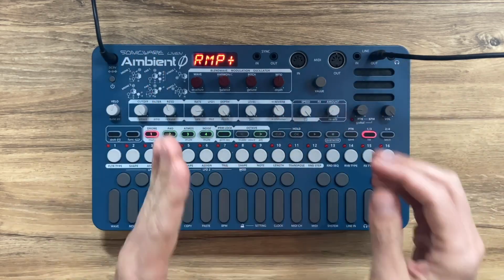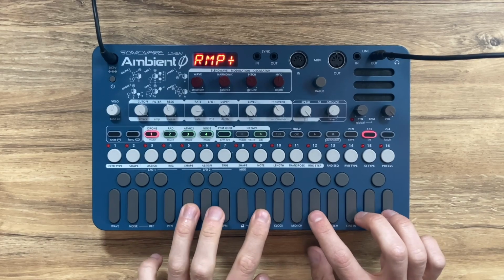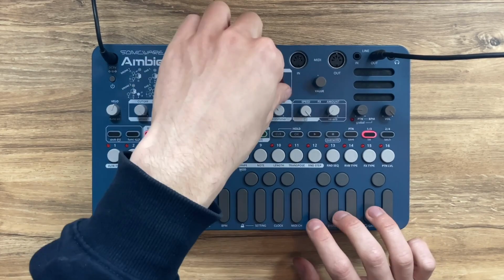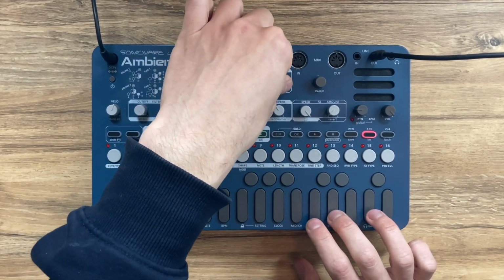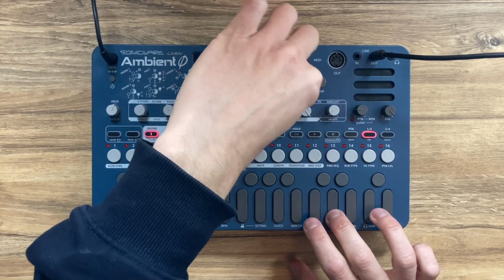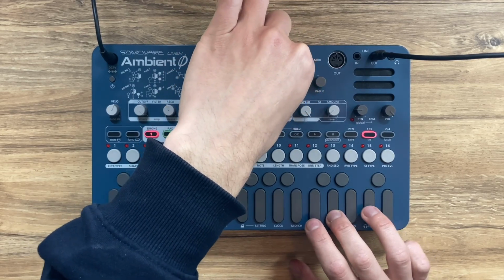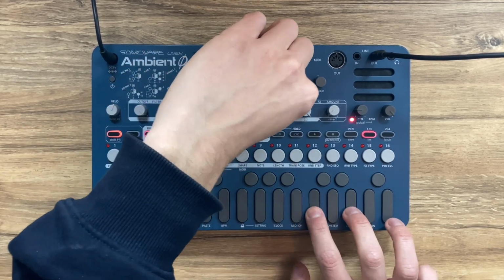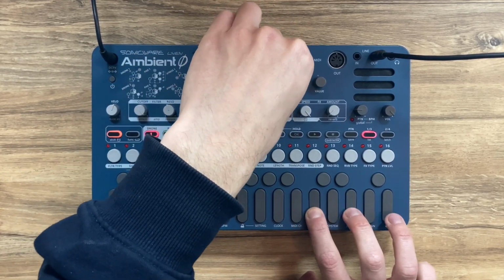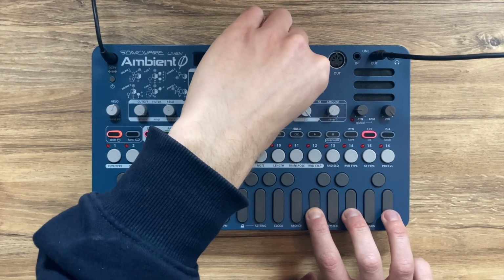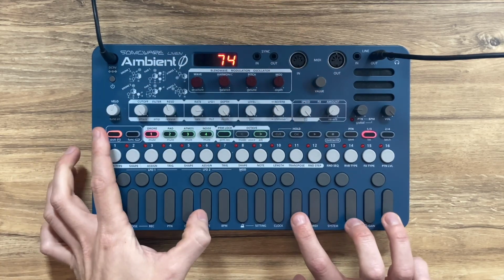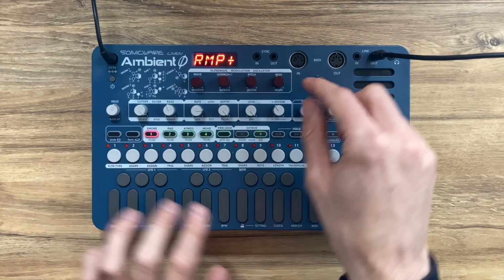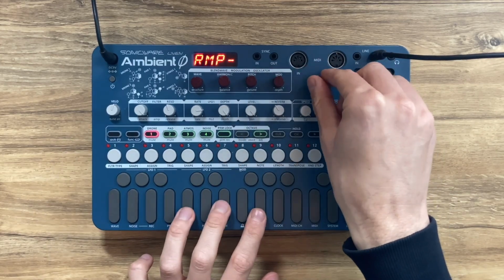You're sort of morphing between two different waveforms. And you're doing that more or less quickly depending on the rate, and to a greater or lesser extent depending on the depth, and in different directions depending on whether you do ramp up or ramp down.